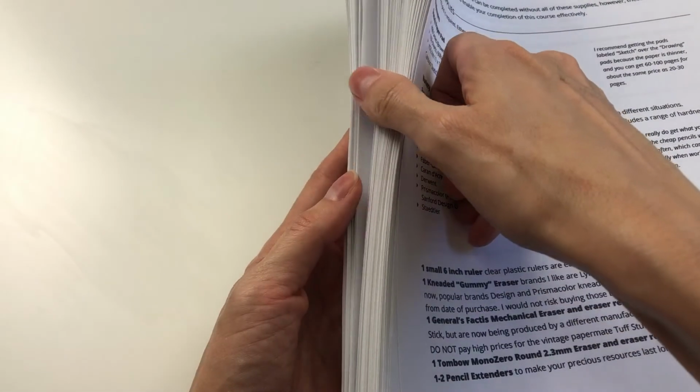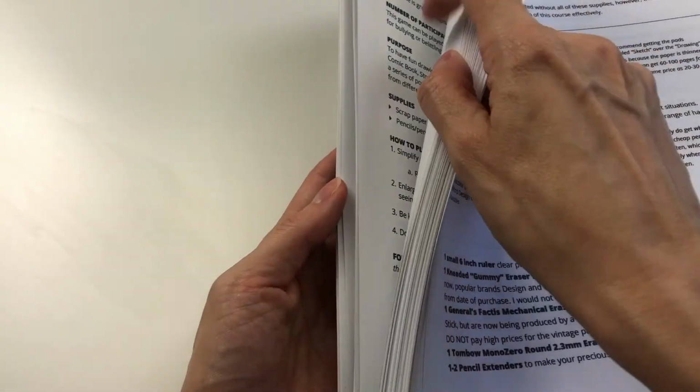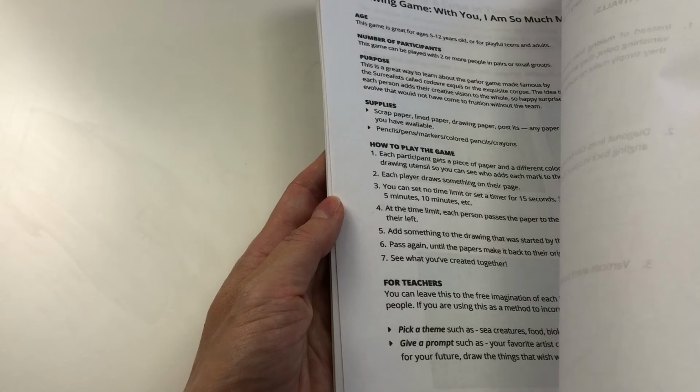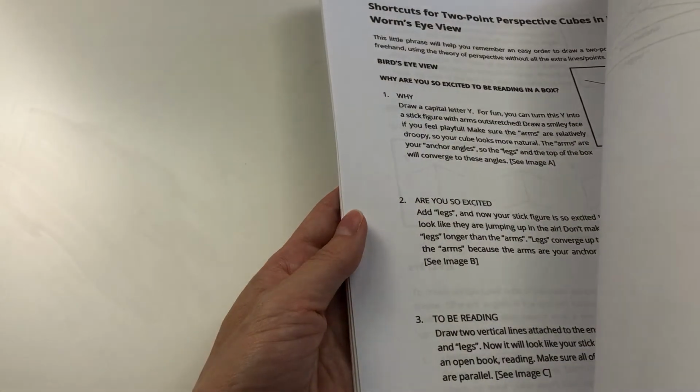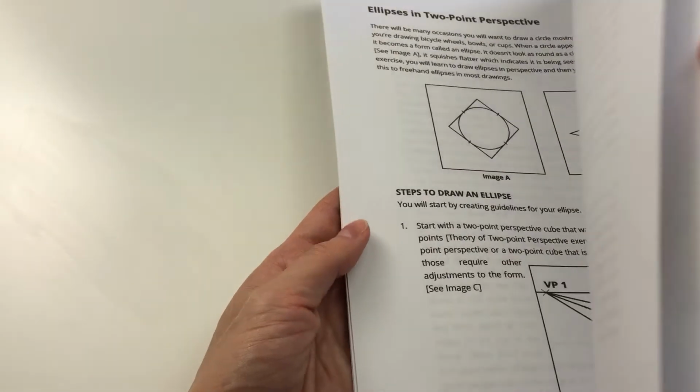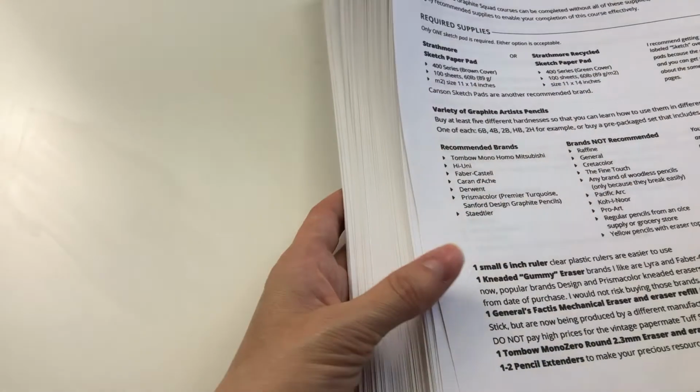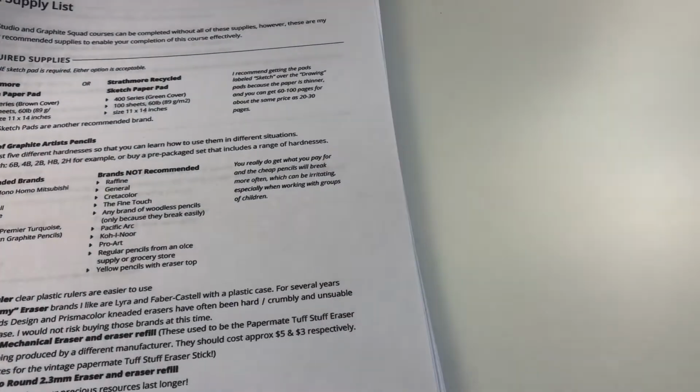So I've got tons of things in here, drawing games, math assignments that will go with drawing, all kinds of perspective, citing, anything that you might want to know about drawing is going to be in this big ol' stack of handouts for you guys.